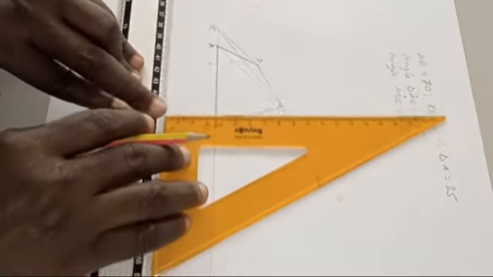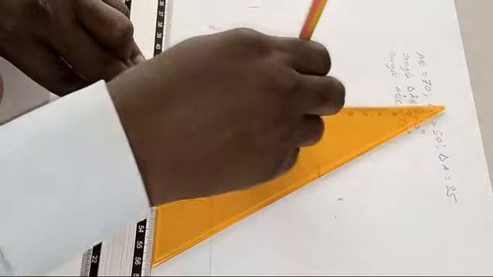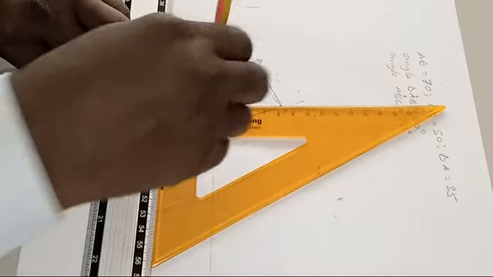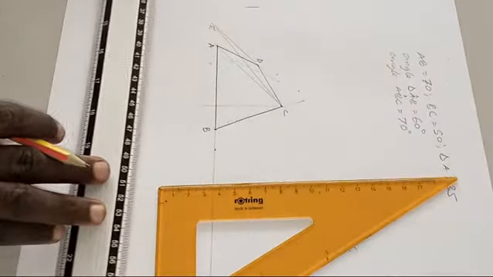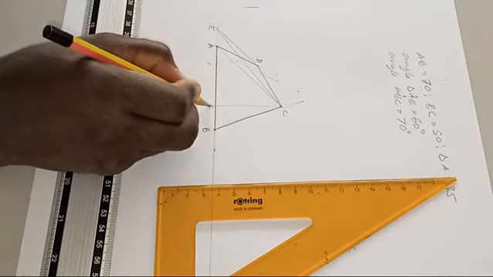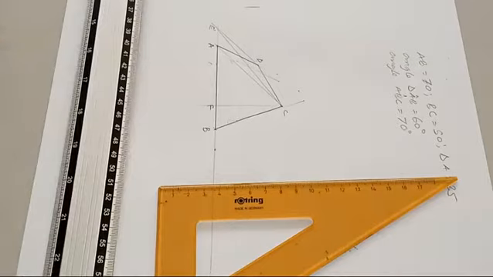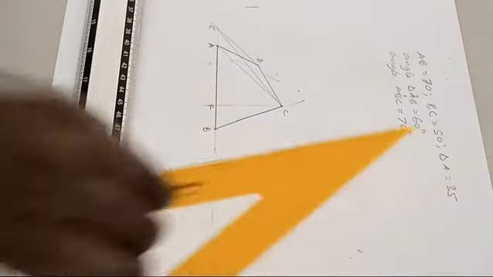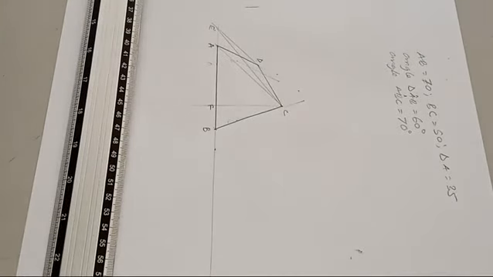So how do you do that? You drop a vertical line from the vertex, the topmost part of the triangle. Let's say this point is F. If this is F, the next step is to bisect it so that we can get a rectangle of equal area.